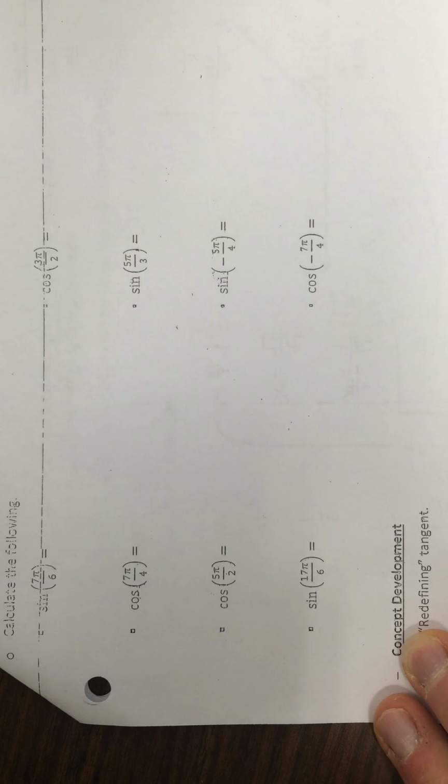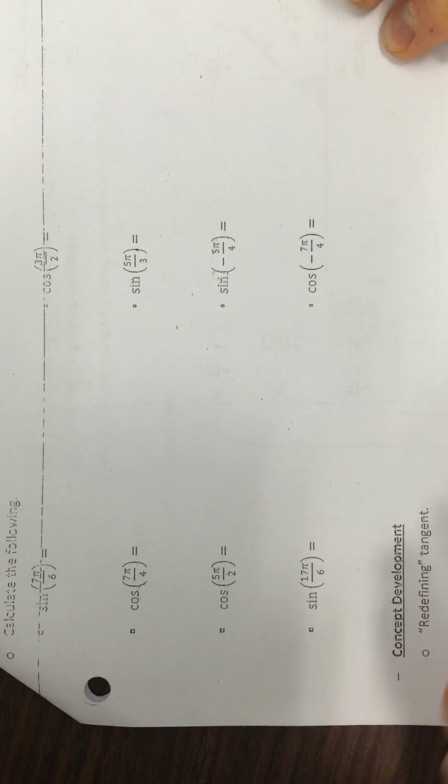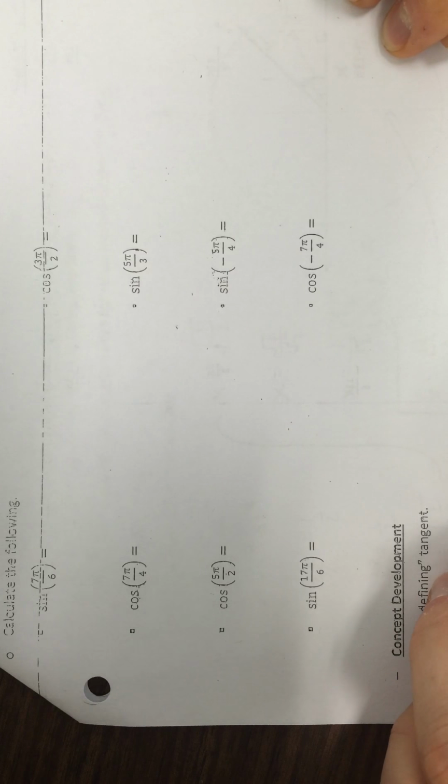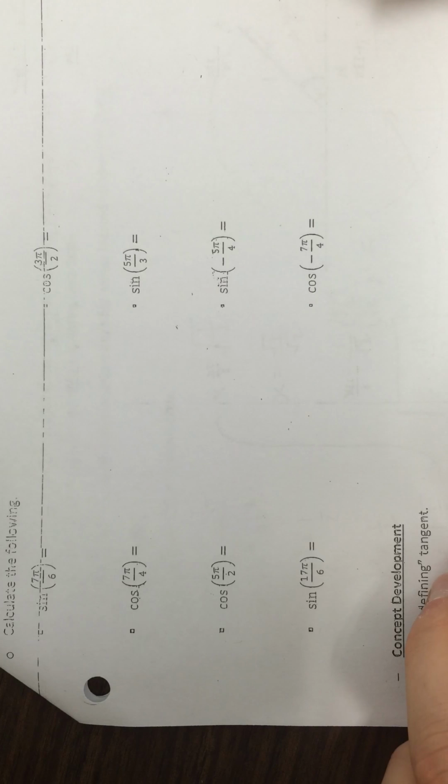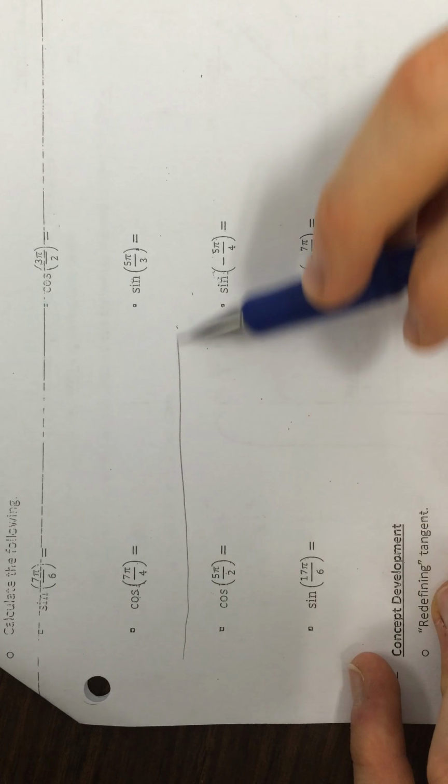All right, this is the last part for August 15th, August 16th, developing the unit circle using sine and cosine. And we actually did just finish developing the unit circle. Hopefully you did the bottom half because we're actually going to use that right now. We're actually going to look at just these top four.